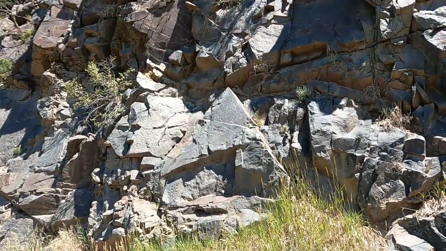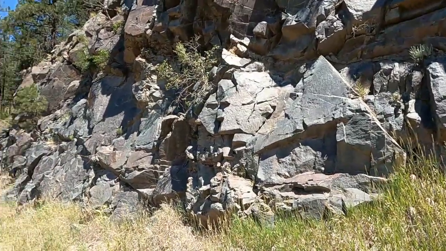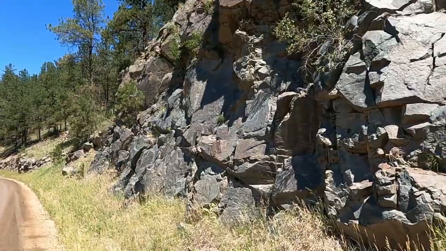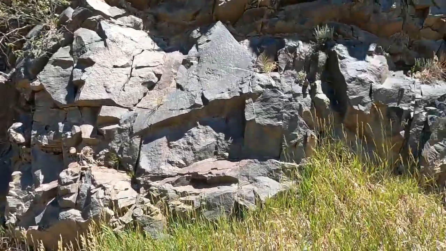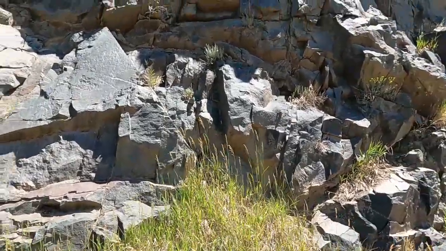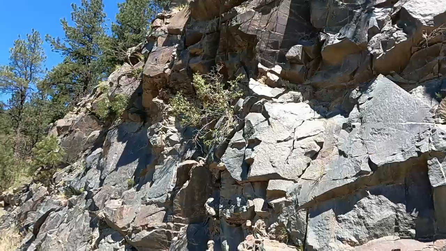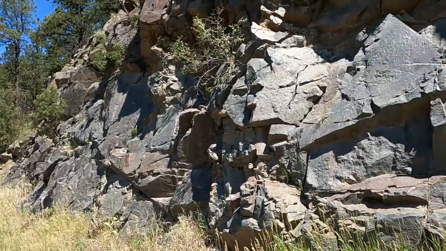Okay, we are further down into the Precambrian here. So we were at the Precambrian contact a while back in the quartzite, and then we saw the quartz pebble conglomerate with the fuchsite, and now we're in this very dark, very hard, resistant rock.